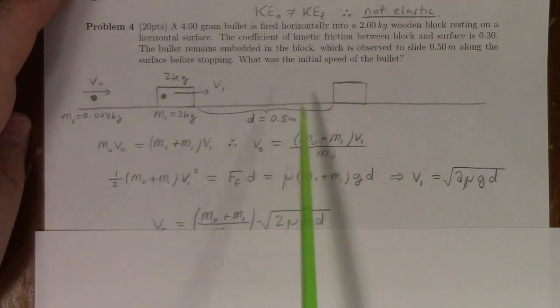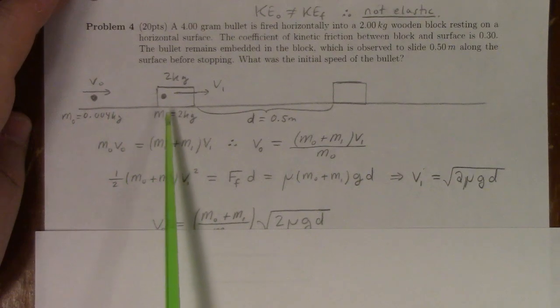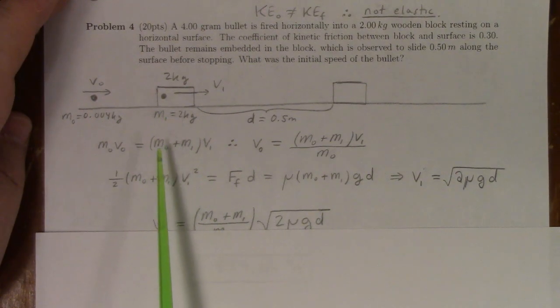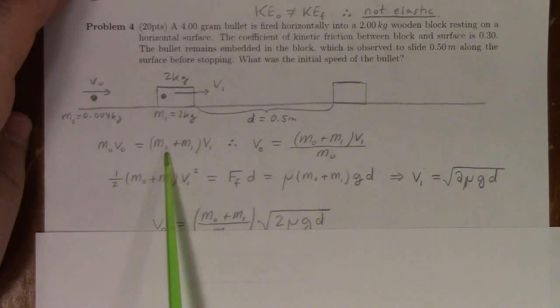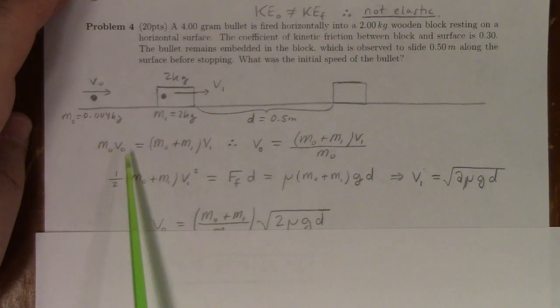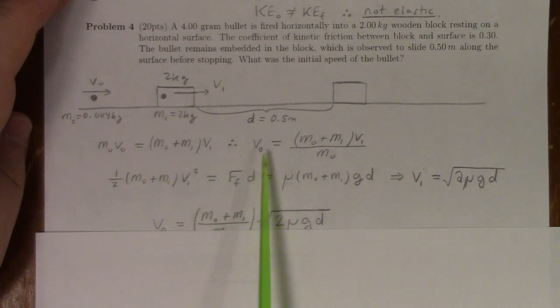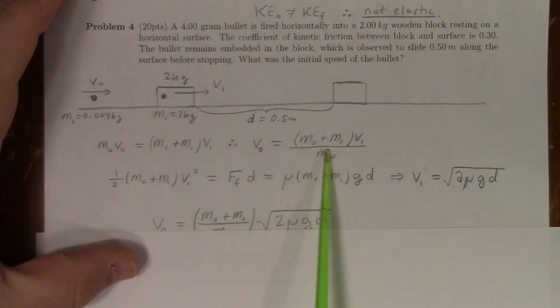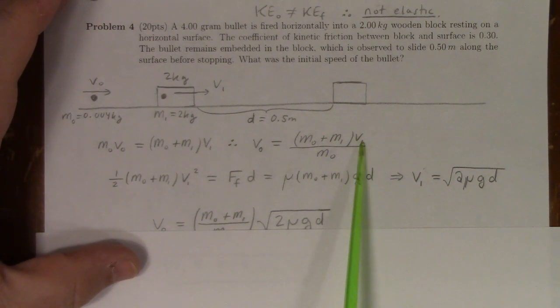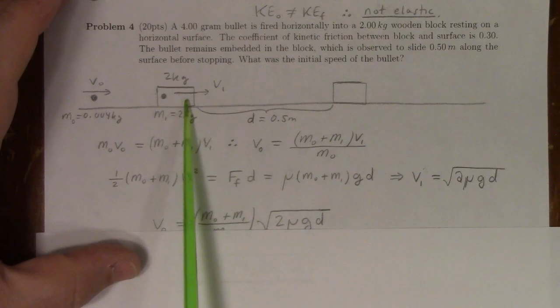So the way we solve such a problem is we have to conserve momentum. All right, so in the process of the bullet getting embedded in the mass, we conserve momentum. So m naught v naught is equal to (m naught plus m1) v1. Here m naught's the mass of the bullet, m1's the mass of the block. And this gives me that the initial velocity of the bullet is the ratio of (m naught plus m1) over m naught times the initial velocity of the bullet-block system.